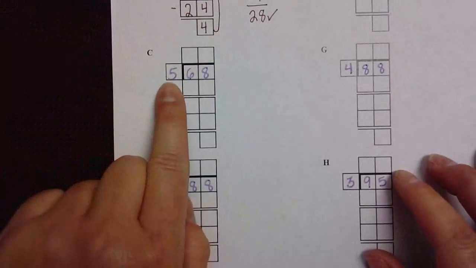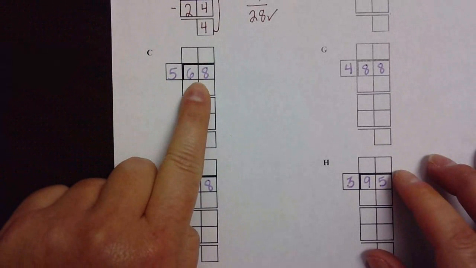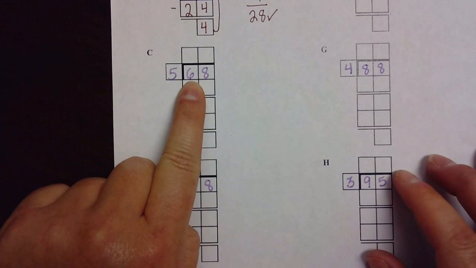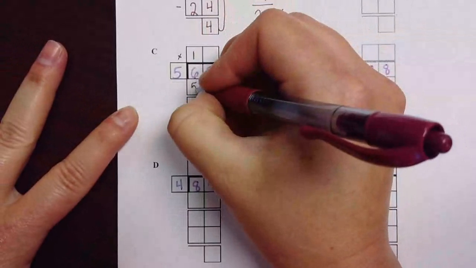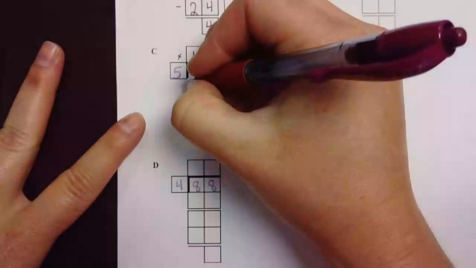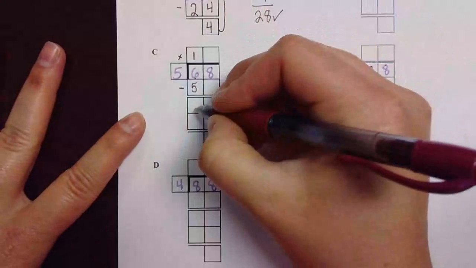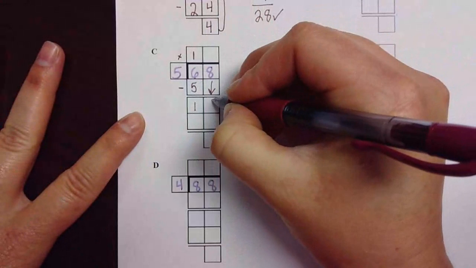All right, step 1 is to divide. How many times does 5 go into 6? Well, one group of 5 is 5. Two groups of 5 is 10, so that's too much. So 5 goes into 6 one time. 1 times 5 is 5. Divide, multiply, subtract. 6 minus 5 is 1. Subtract and bring it down.